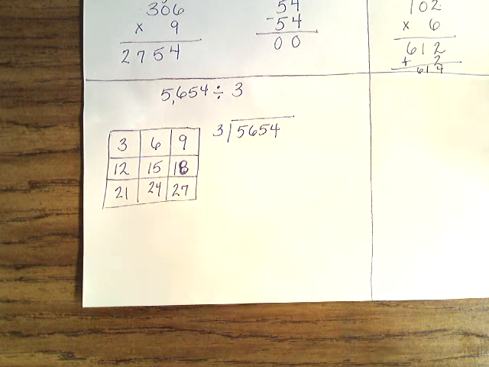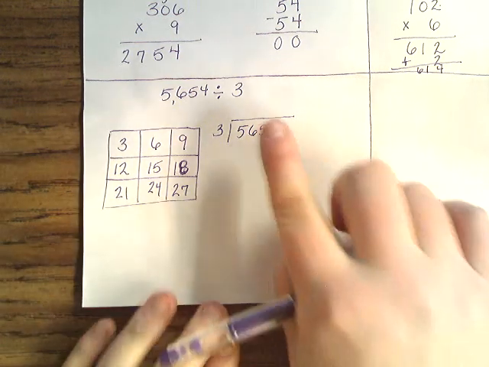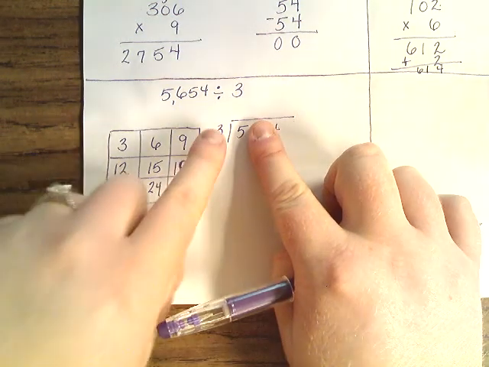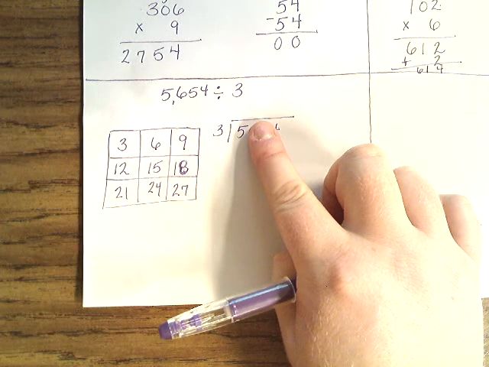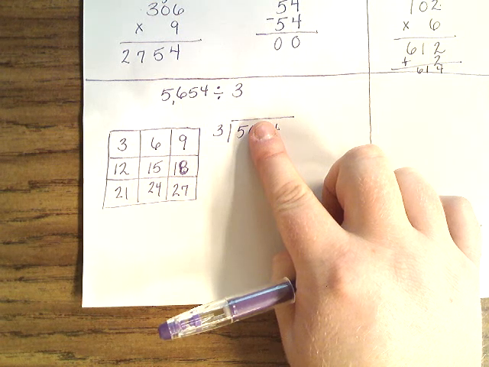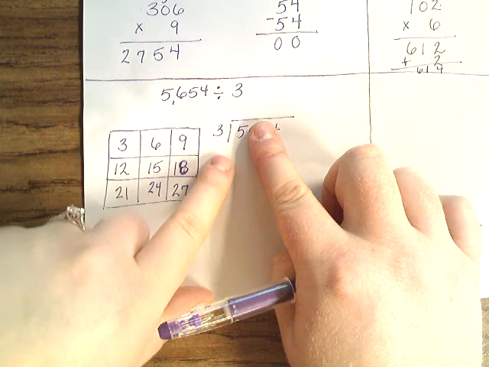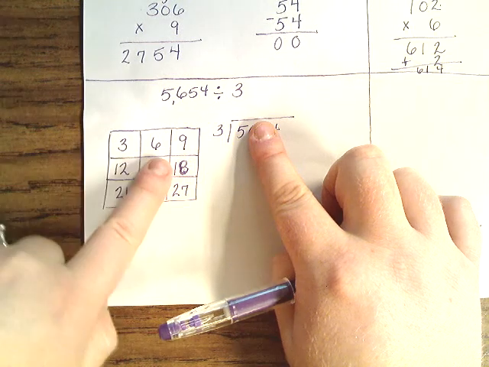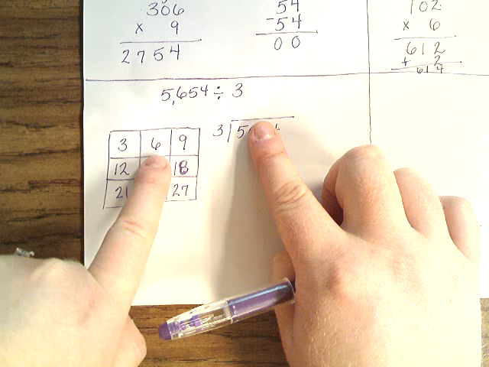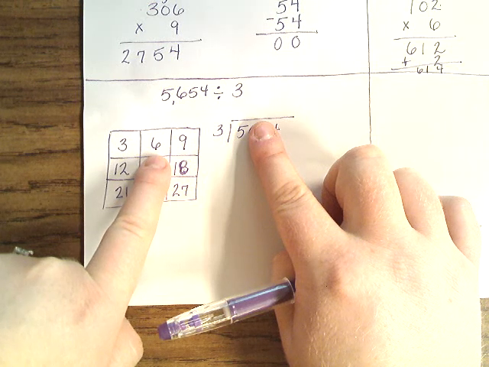Okay, we're going to take a look at this together. One digit at a time. How many groups of 3 are there in 5? Well, we're going to look at our count by box, and we're going to get a number that's close to 5 but does not go over it. It's not bigger than it. So if we look, we have 3. That's pretty close to 5, and it doesn't go over. But let's check this one. 6. 6 is bigger than 5, so it goes over.